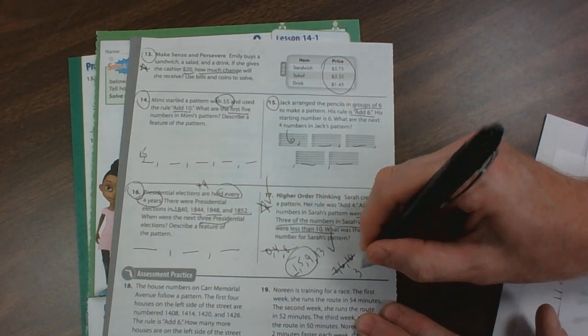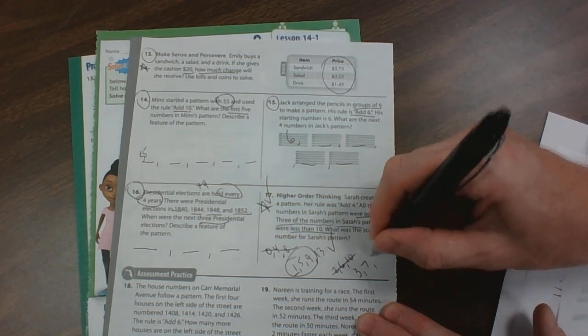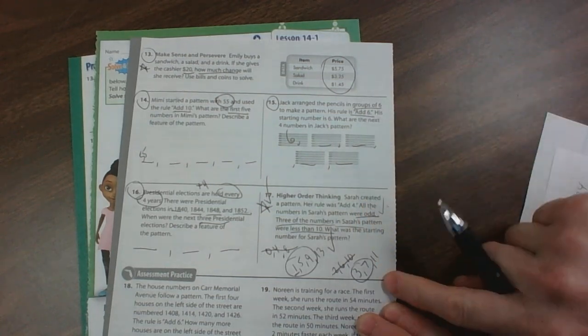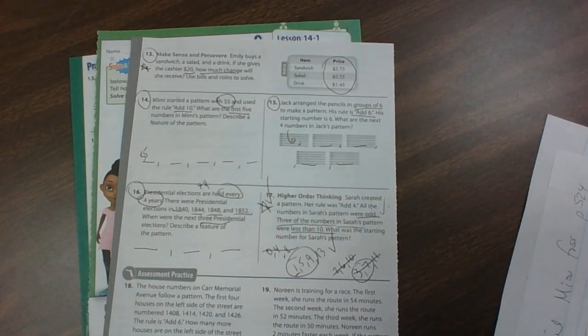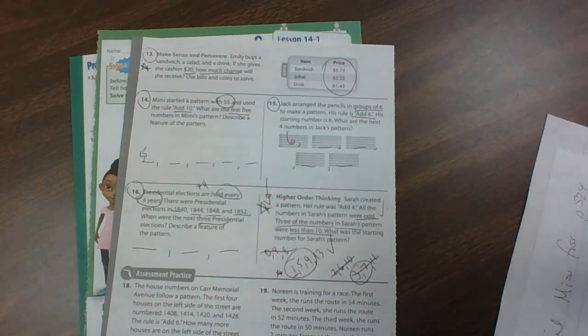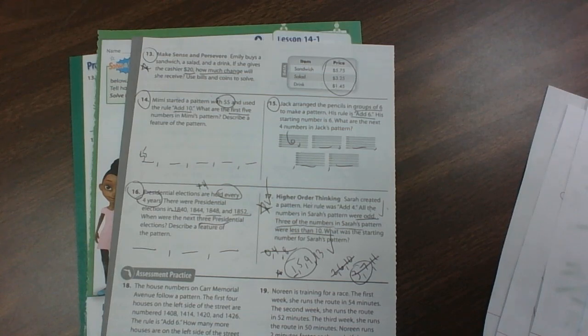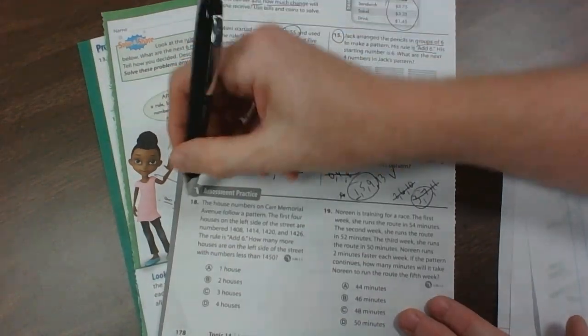If we did it by 3, we would go to 7. Add 4 would make 11. The problem is only 2 are less than 10. So that's not going to work. What we find out here is that this is the best way to go. Start with the 1, and then we could find the answer. Okay? All right. Number 18.